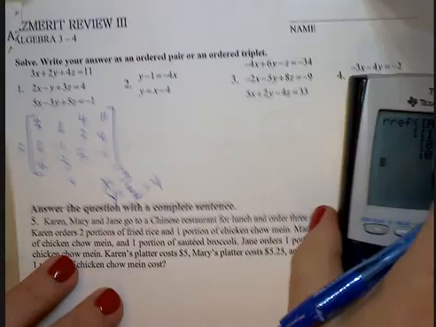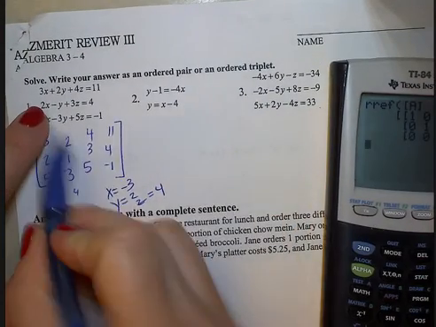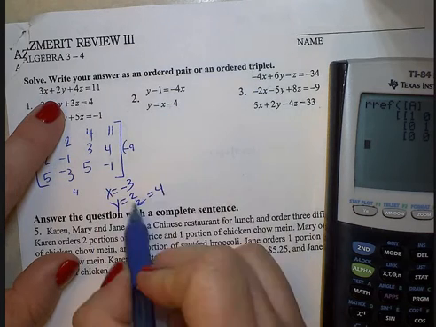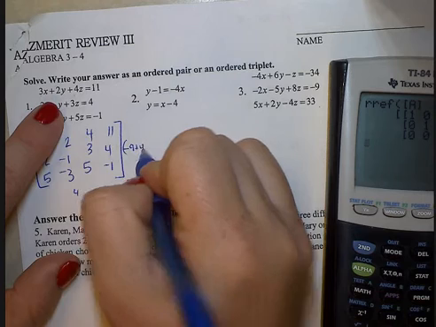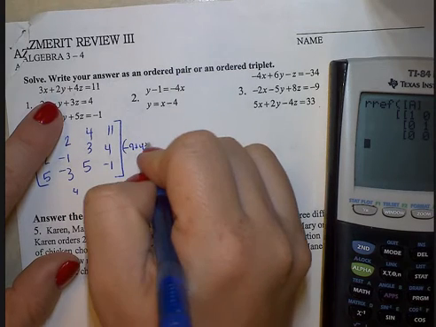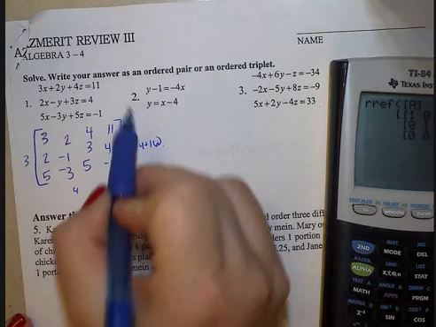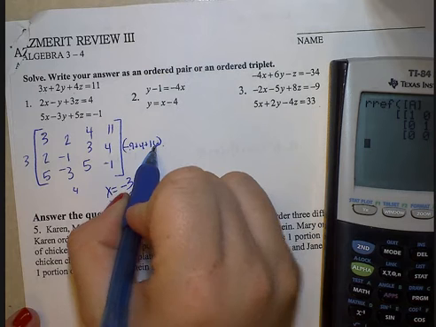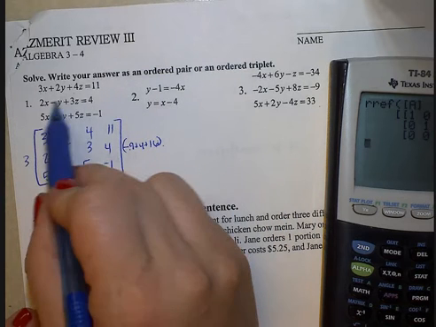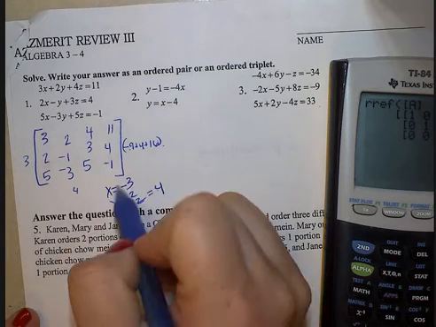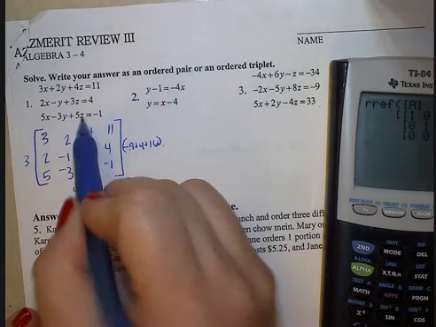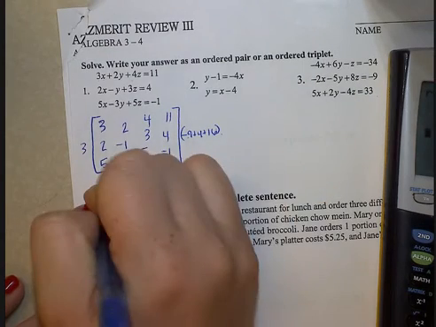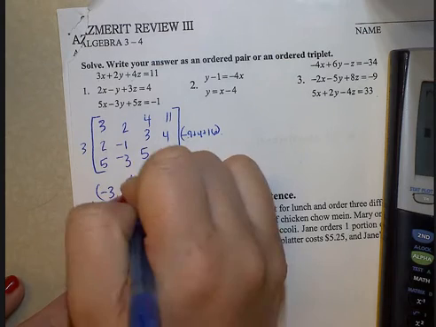Now if you're unsure if you did this right, we can plug it in just to make sure. So negative 3 times 3 is negative 9. 2 times 2 is 4. 4 times 4 is 16. When I calculate this, I should get 11. So negative 9 and 4 is negative 5, negative 5 and 16 is 11. And I could do that for each one of these, and you would see that when I substitute in the x, y, and z, I end up with 4. Substitute x, y, and z, I end up with negative 1. Okay, so my ordered triplet is negative 3, 2, and 4.